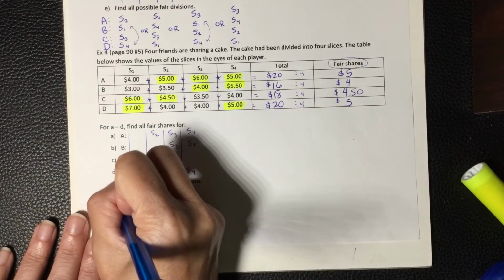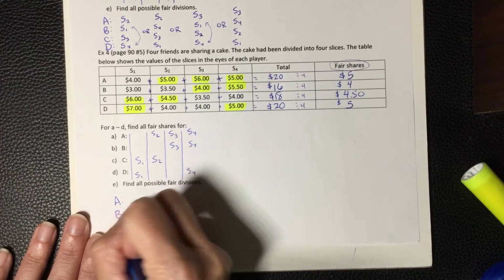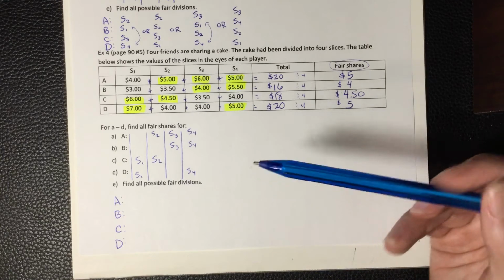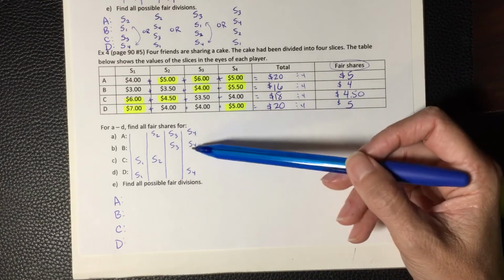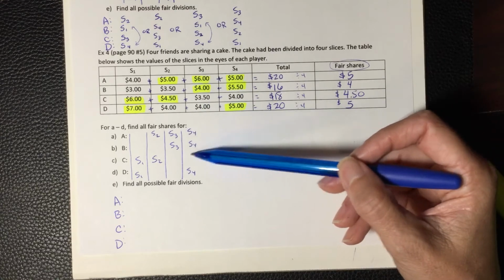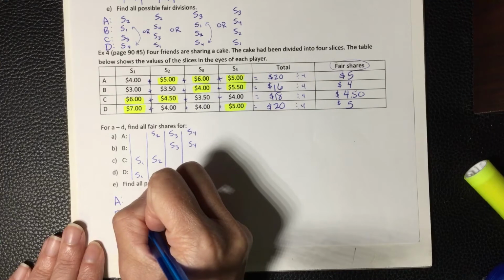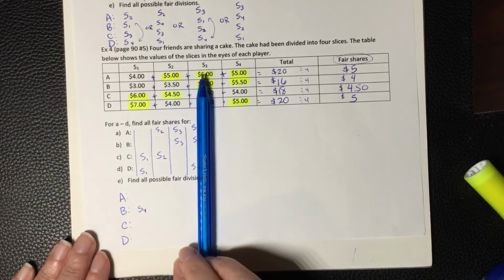All right, so we want to find all possible fair share divisions. So you can start with whoever you want. I would start with someone that only has a couple of choices. So maybe I start with B. I can give them share 3 or share 4. So let's just say I give them 4, just to pick a starting place. So B's going to get share 4. So share 4 is now out. I can't give that to anybody else.